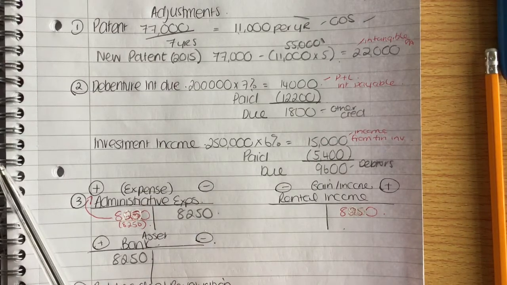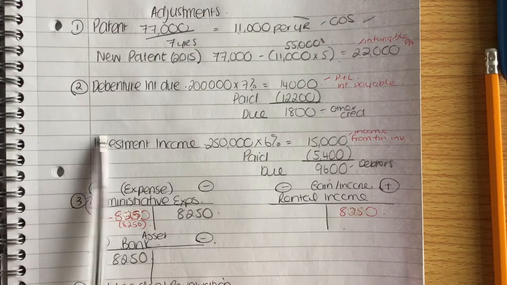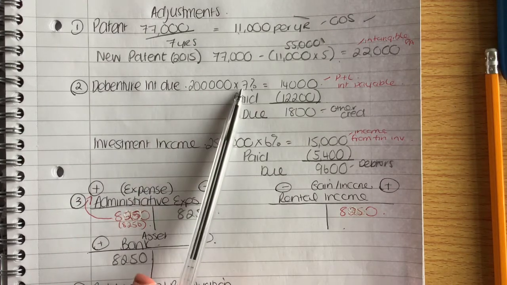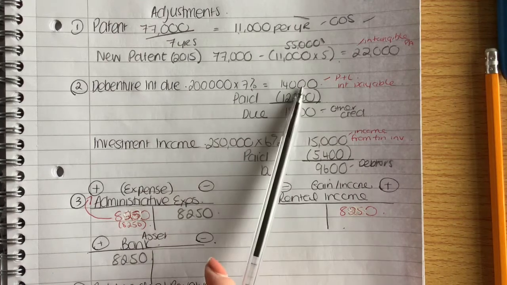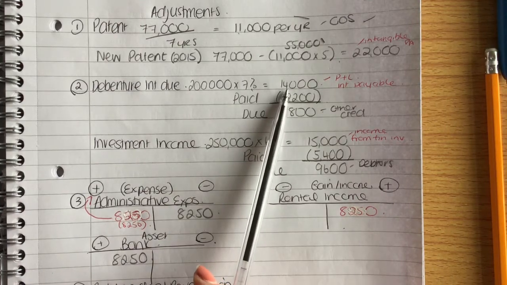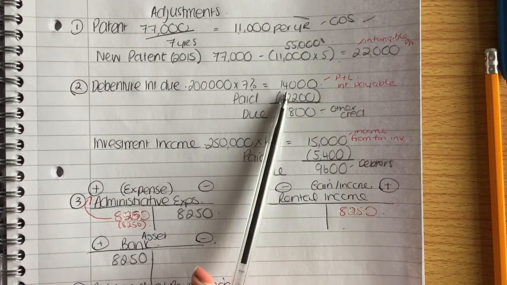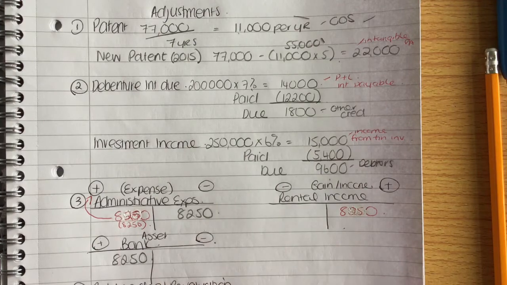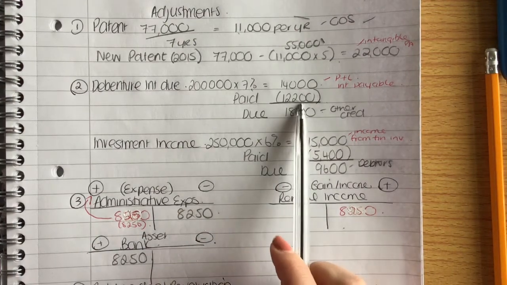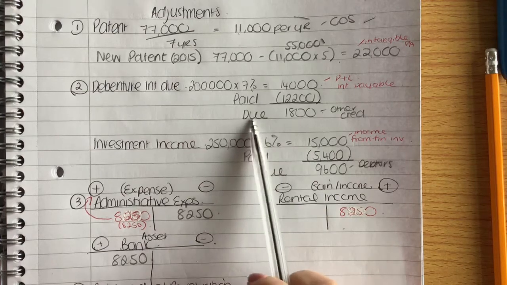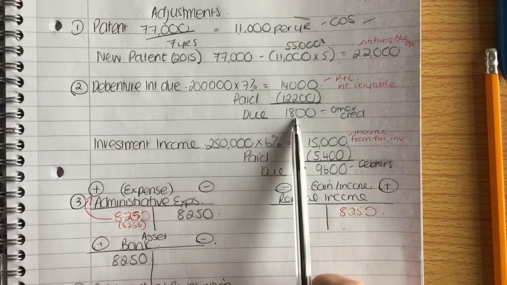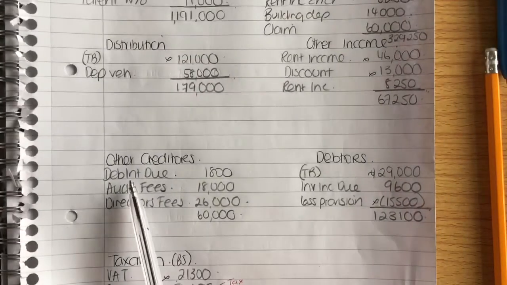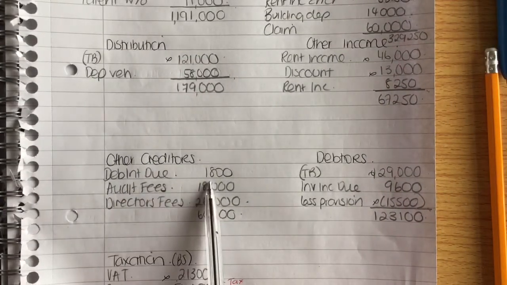Then working number 3 is provide for debenture interest. So debenture interest, we've got a debenture, which is a loan of €200,000, and we're paying 7% interest on that. So our interest payable figure for the profit and loss is €14,000. You then check your trial balance and see did we pay any. It does say that we have debenture interest paid. It's the very last thing in our trial balance, €12,200. So you take that away and find out how much we're still due to pay. We're still due to pay €1,800, and that is going to go into the other creditors down here. So debenture interest due, €1,800.